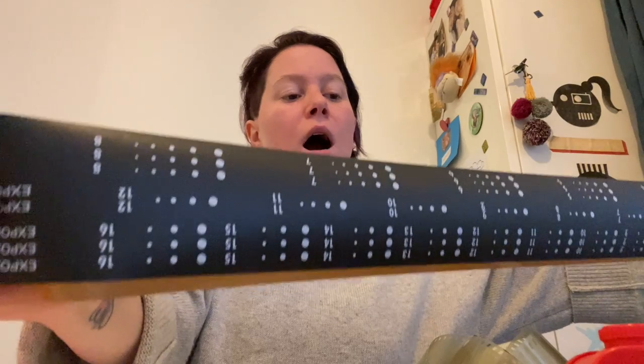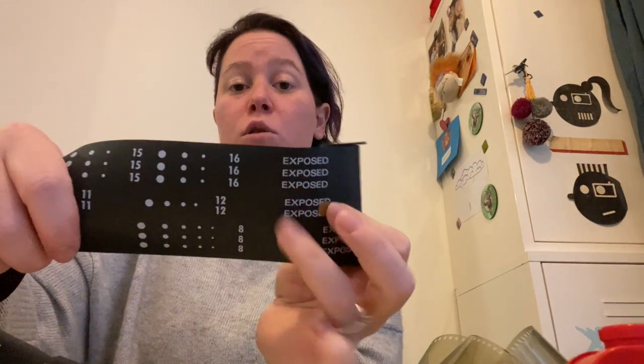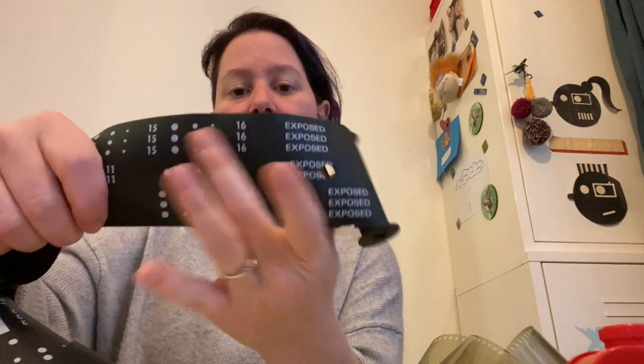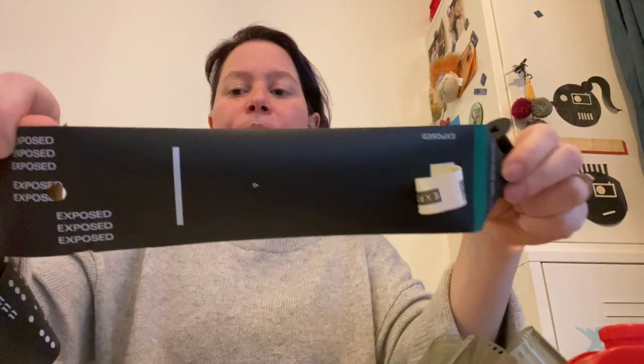How you load the camera and how many photos your camera is able to capture actually affects how many photos you'll get and which line from here you will be following in your camera. Once the film is finished, you can see here there's still some black paper.